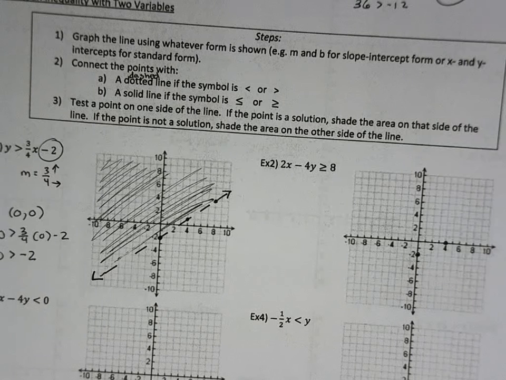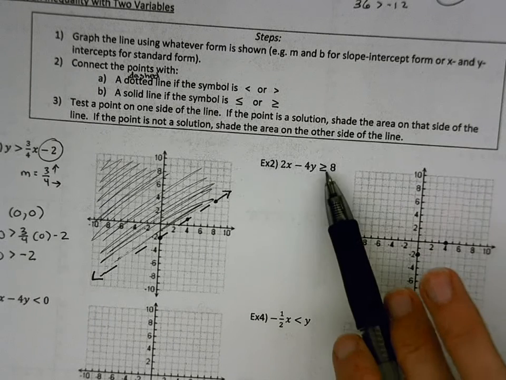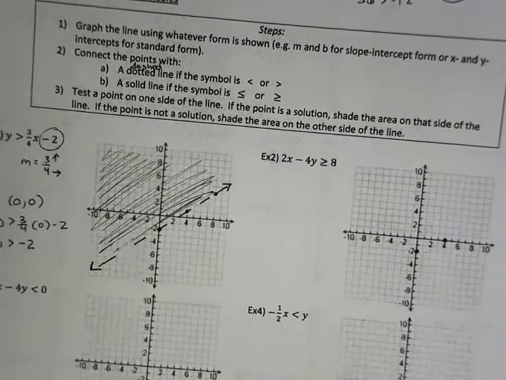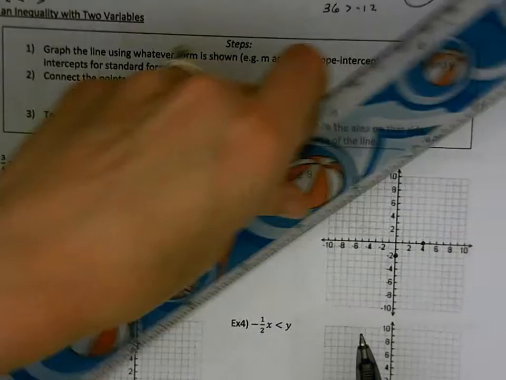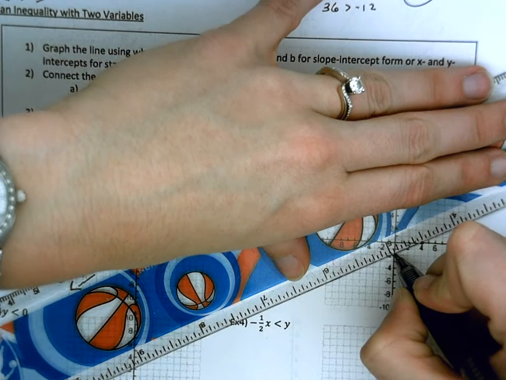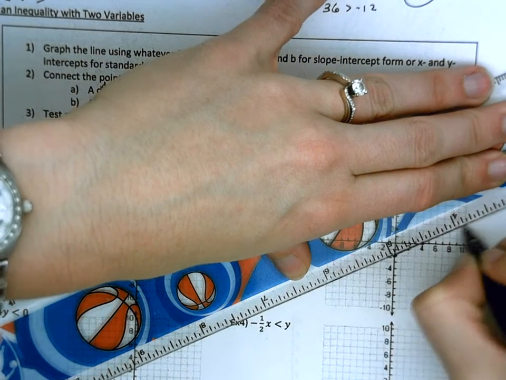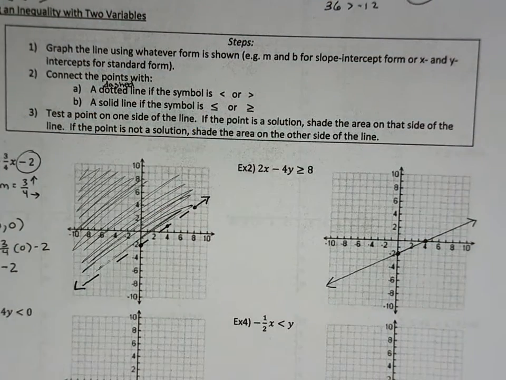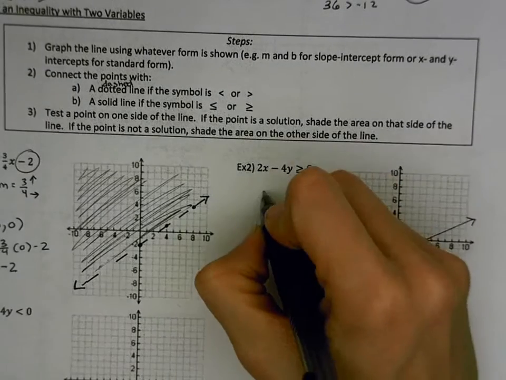Okay, so now that we've got those points, we're going to connect these points. Since this is greater than or equal to, we're going to be connecting them with a solid line because we have equal to in there. And then we are going to test a point, not on the line. Again, I noticed the origin is not on the line, so I'm going to go ahead and test 0, 0.